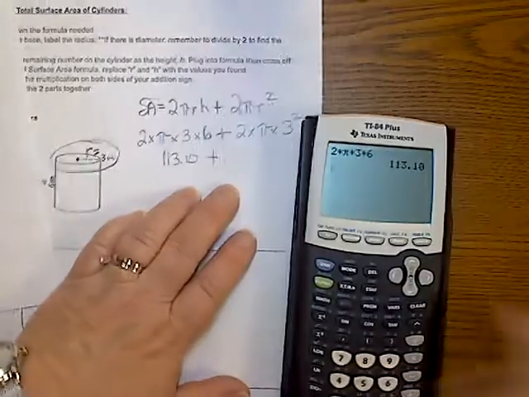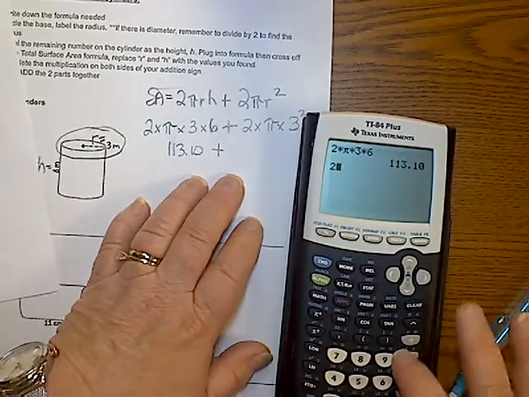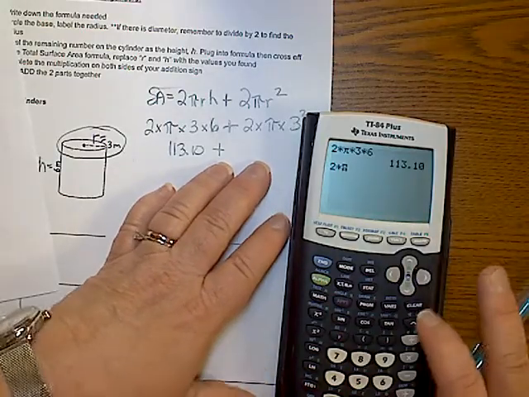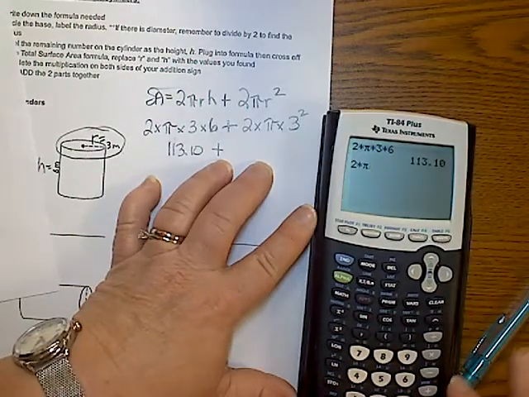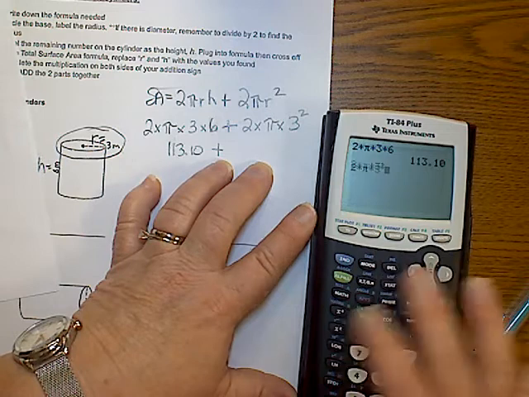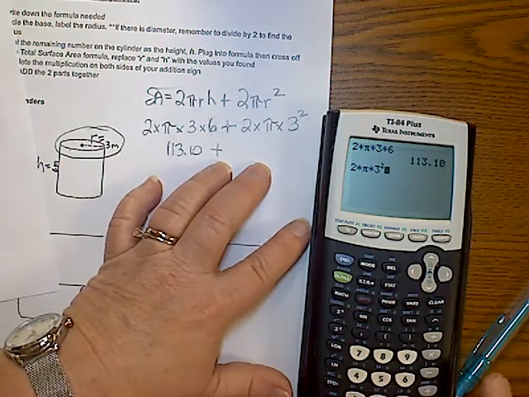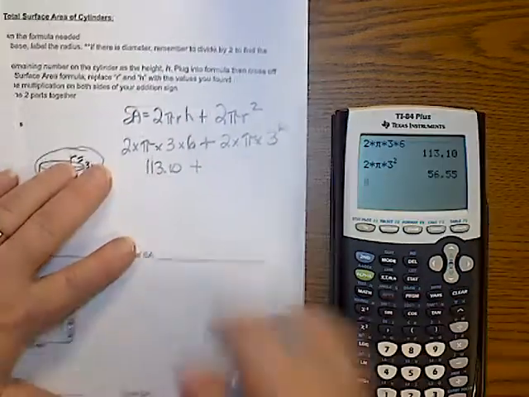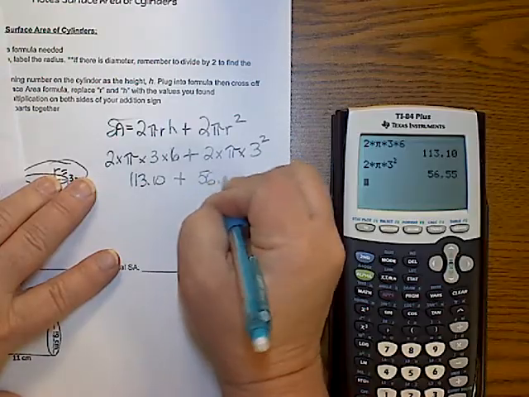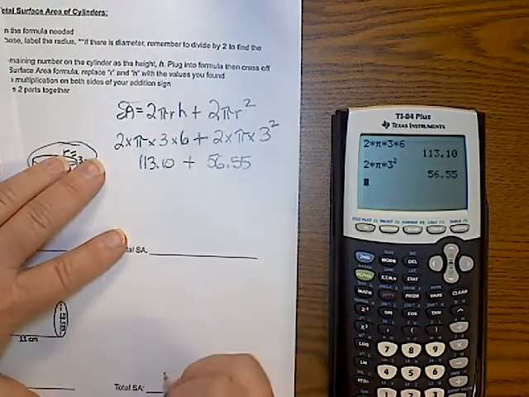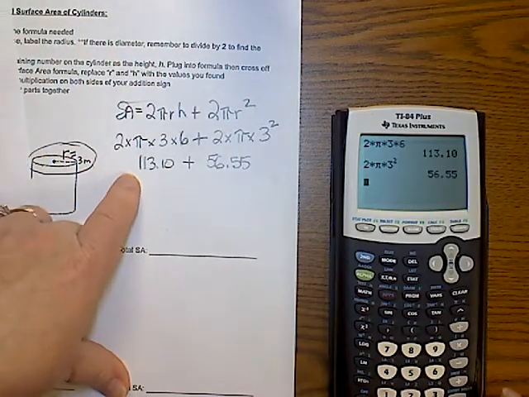plus, and I'm going to do 2 times second pi times 3 squared, and I'm going to hit enter, and it'll round it to the nearest hundredth, and that's 56.55. Okay, now I can add them together.